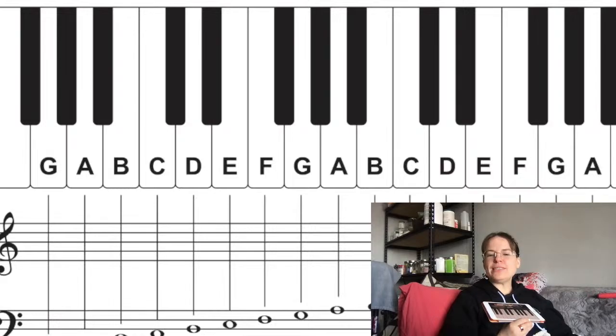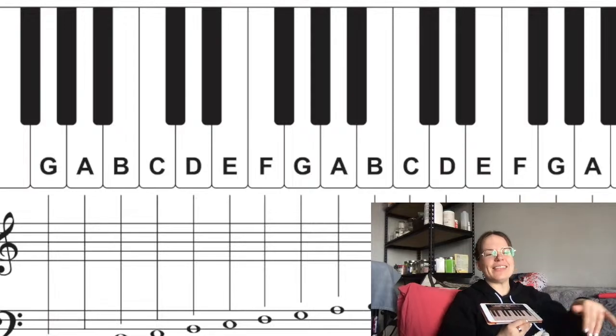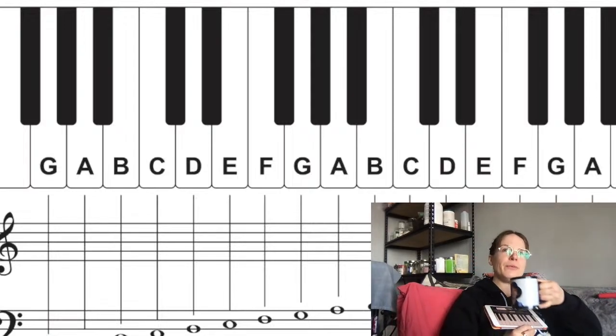So there's a bunch of ones to help you remember. What's your favorite? Let me know in the comments. And that's the one that we'll use for ear training later.